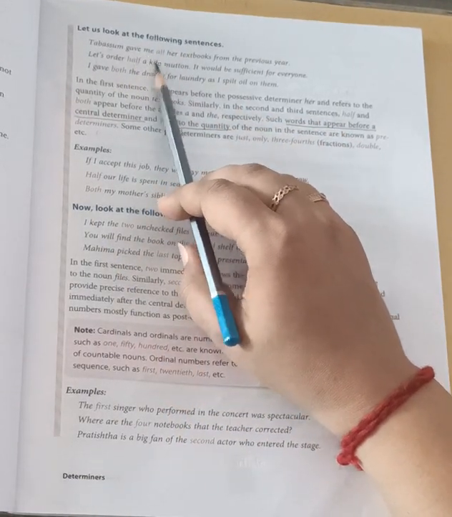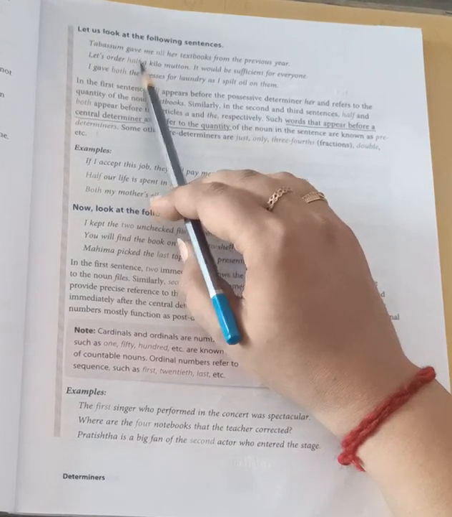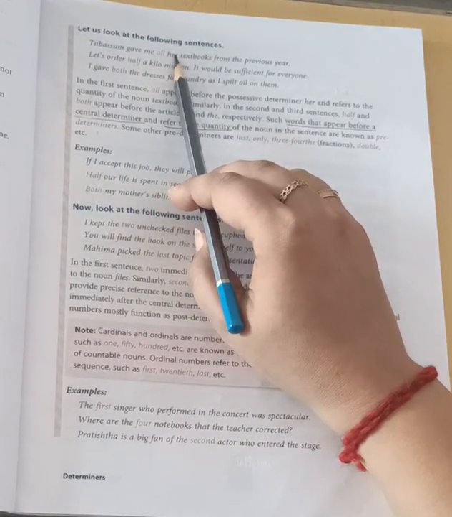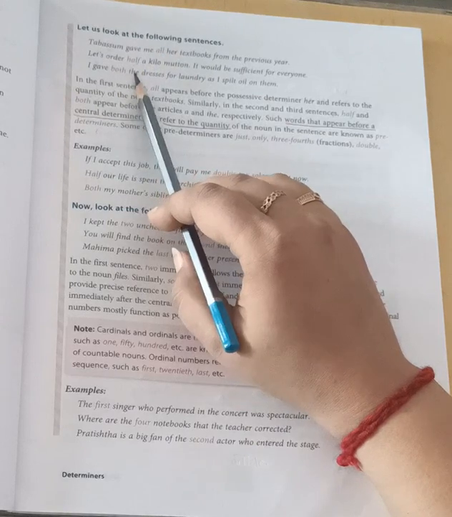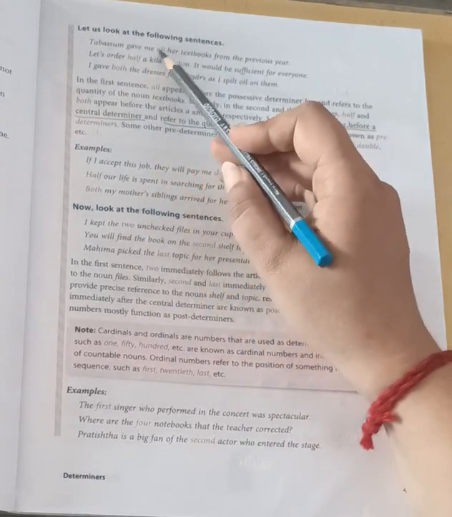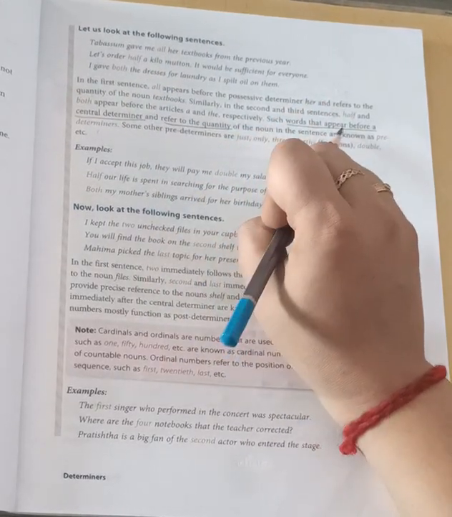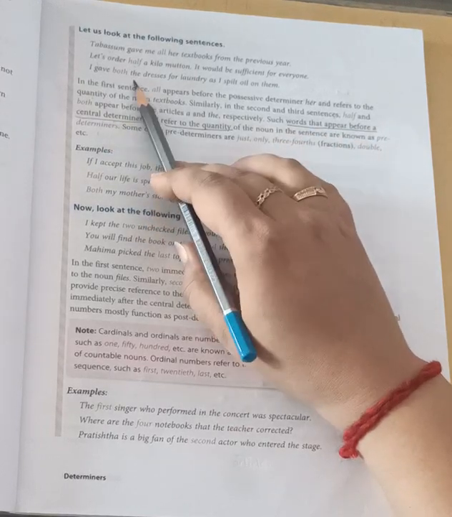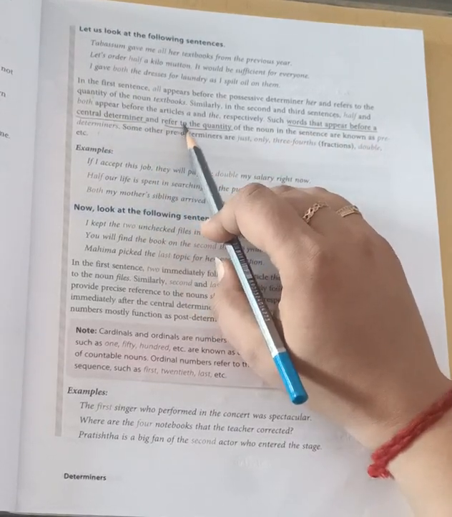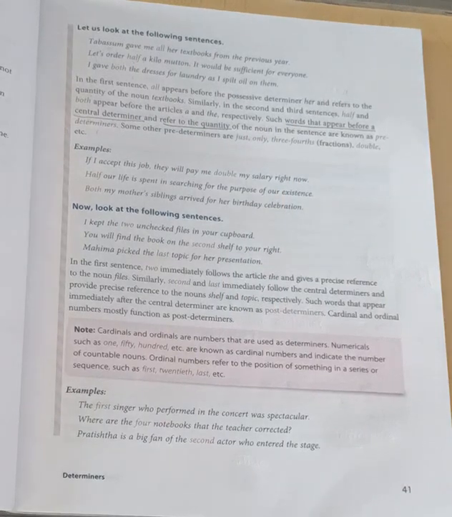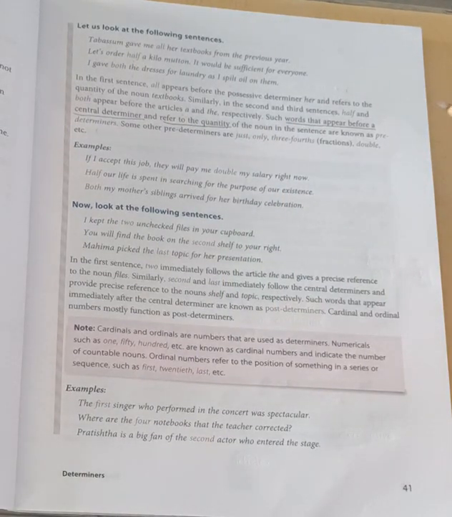Half a kilo. Now, a is an article here. All her. Her is a possessive. Both the, again article. See, it is appearing before a central determiner and also referring to the quantity. Understood, students? So, this is the predeterminer.